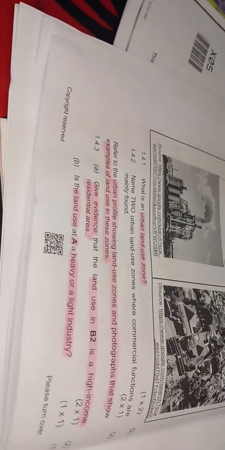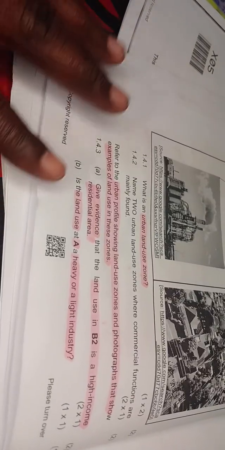Is the land use a heavy or light industry? A, is it a light or a heavy industry?